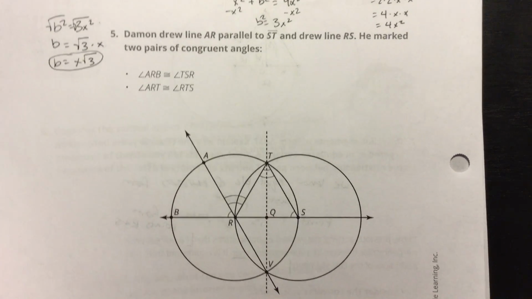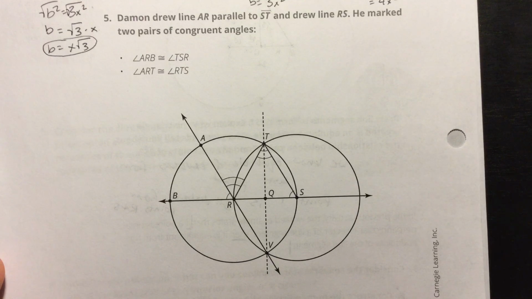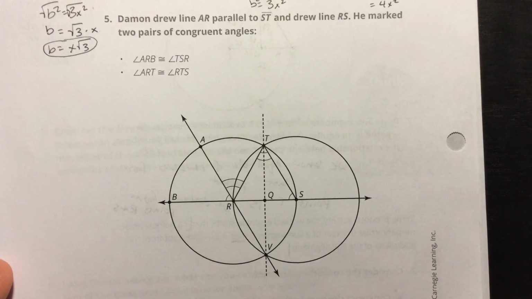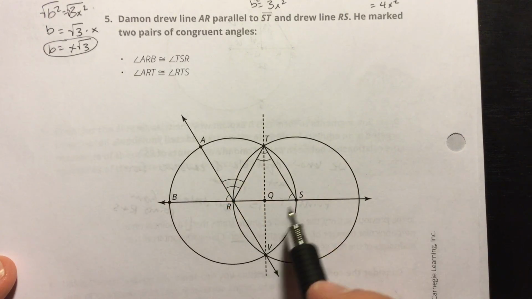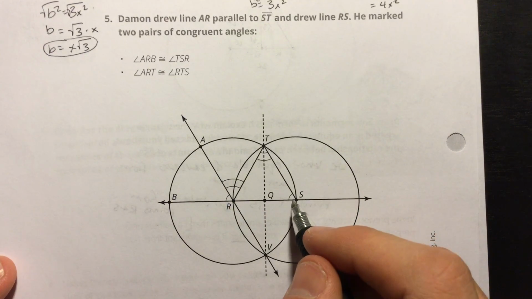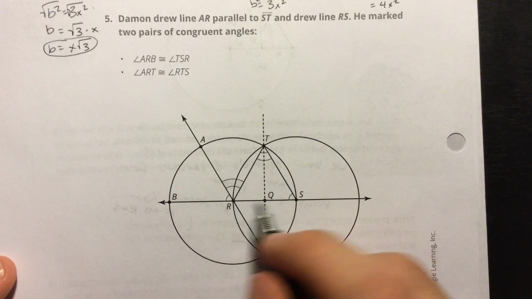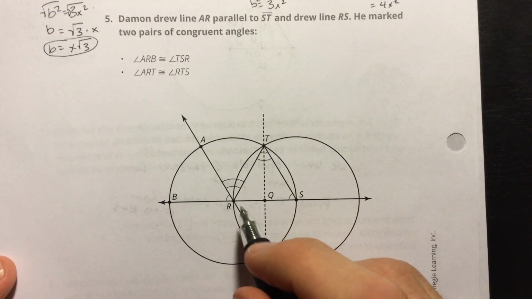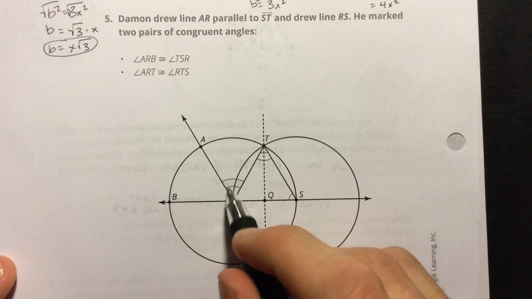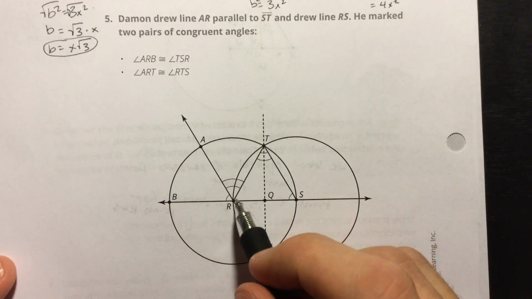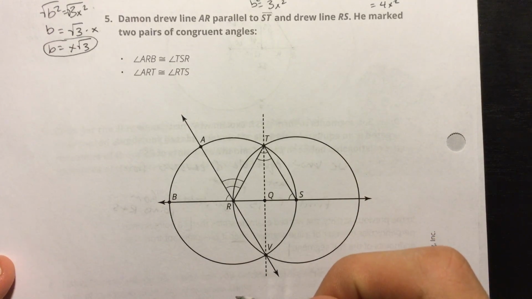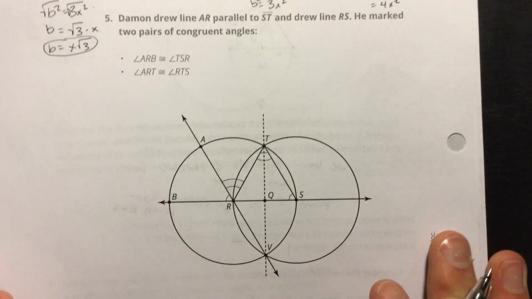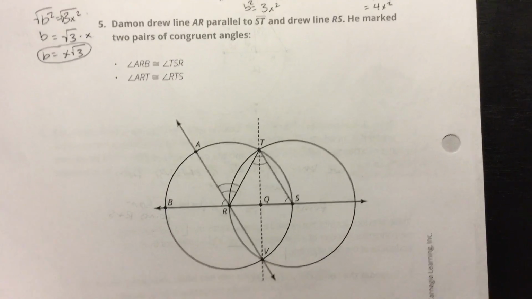It says Damon drew line AR parallel to line segment ST and then drew line RS. He marked 2 pairs of congruent angles. So here are the angles he marked congruent. Also, we can tell by his little markings here. This singular angle marking and this singular angle marking mean that these two are the same. And then these 2 here in ART and these 2 in RTS means that these 2 are also the same, or congruent, okay? So number 5 just says that, so it shows you this little diagram.